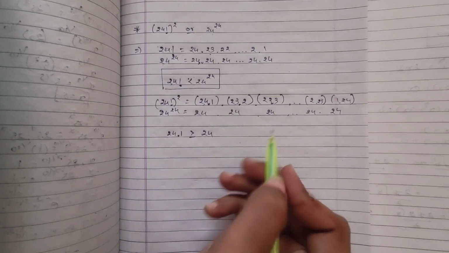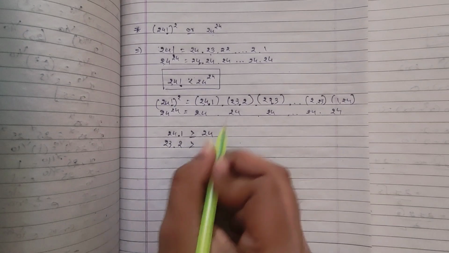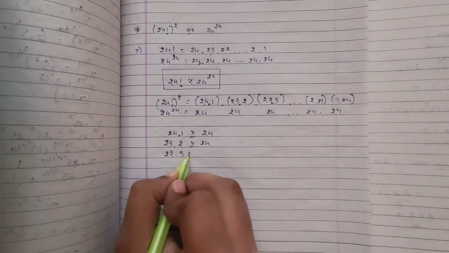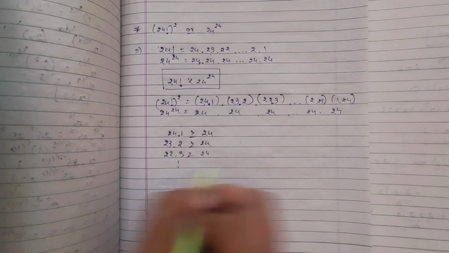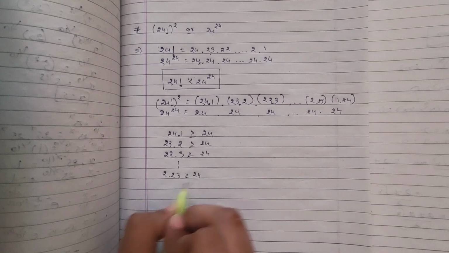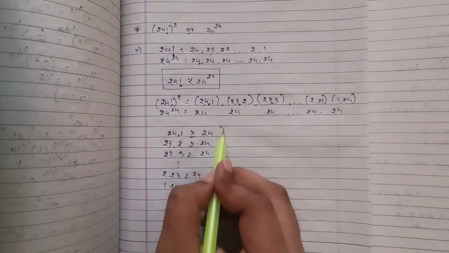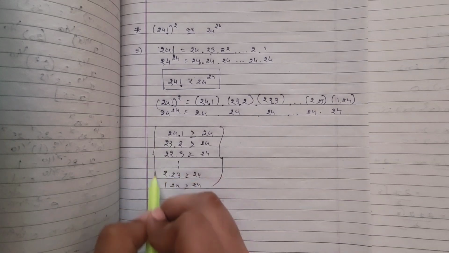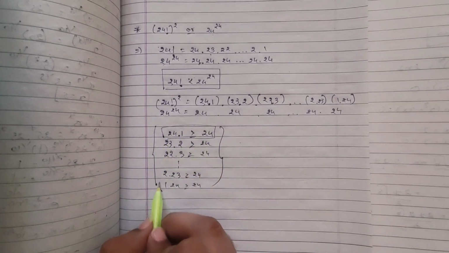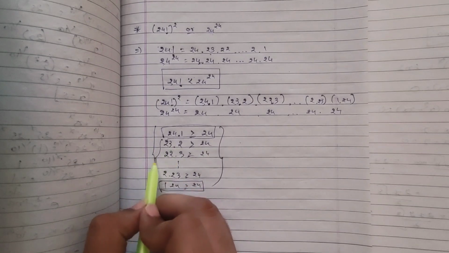Same way the second number, which is 23 into 2, is obviously greater than 24. Same way 22 into 3 will be greater than 24. Same way 2 into 23 will be greater than 24, and the last one, 1 into 24, will be equal to 24. So in all the cases, this side is either greater than or equal to, and equal in only two cases, and in the rest of the cases these are greater numbers, right?